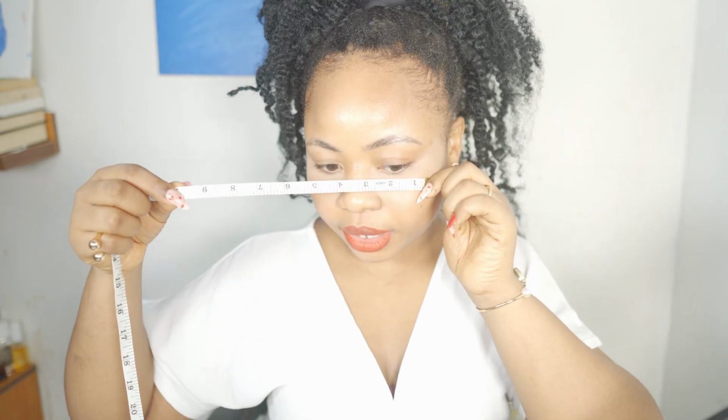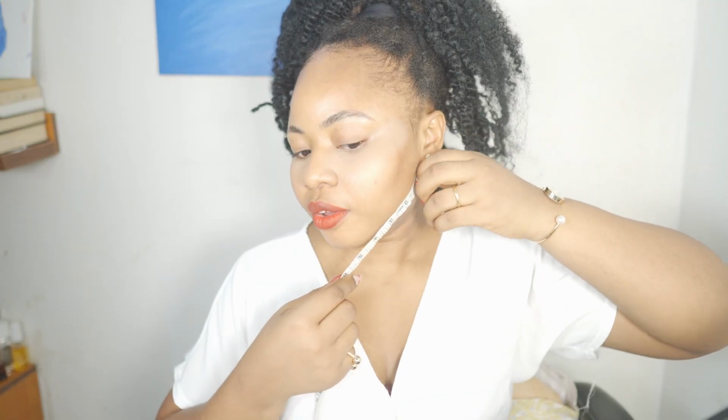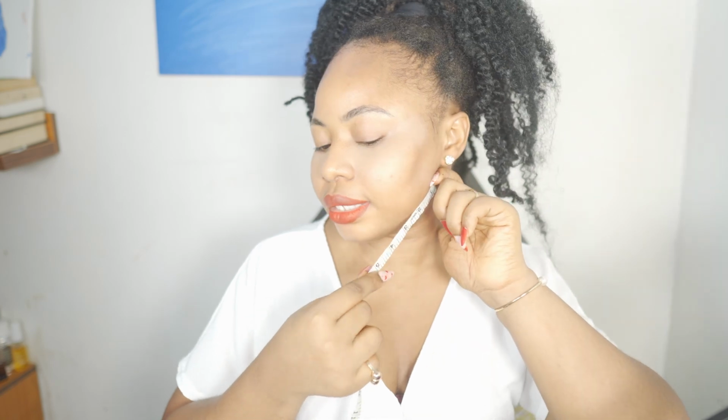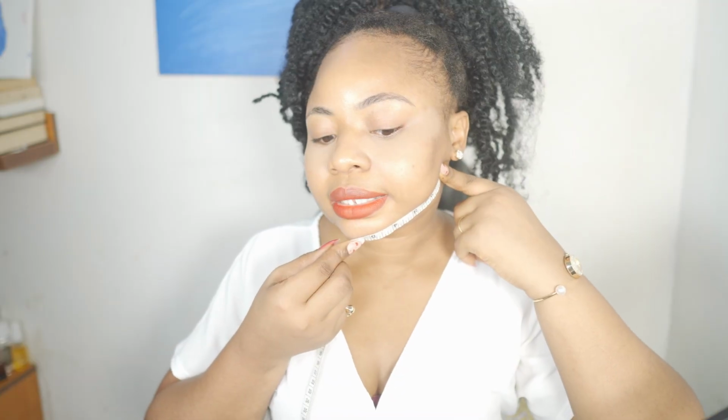The next measurement is going to be the cheek, and that is the highest measurement of your cheek to the next cheek. And for me, that will be from here up onto here. So my cheek is exactly a 6. The next one is going to be the jawline. Let me show you where your jawline actually starts from. If you touch here, you can actually feel your jawbone. So that is where you measure from. So the jawline measurement goes from exactly there up onto here. For me, that is a 5.2. So 5.2 for my jawline.